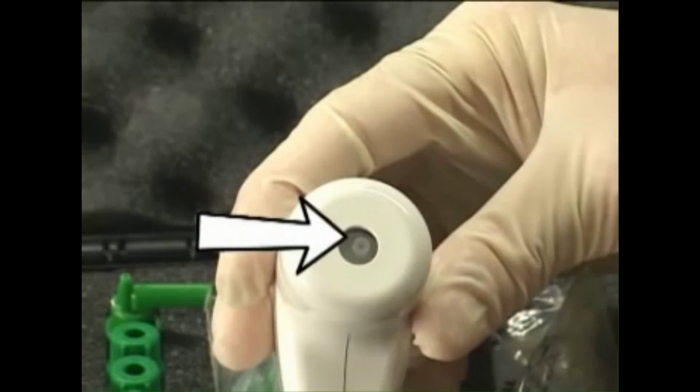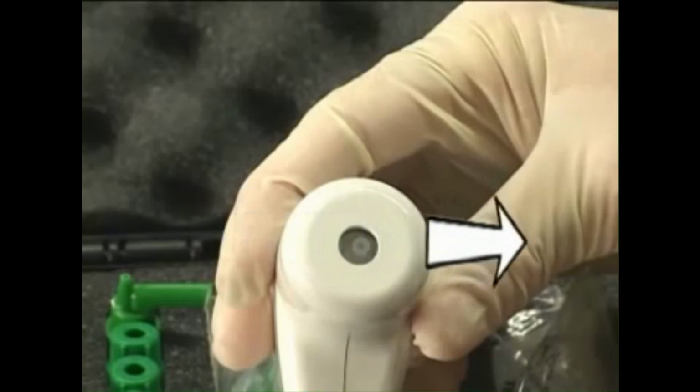This filter is located beneath the round screw-off cover. You should check the cleanliness of the disc filter before use. The filter is easily seen through the hole in the cover. If it is contaminated with blood, then you'll need to replace it before proceeding.